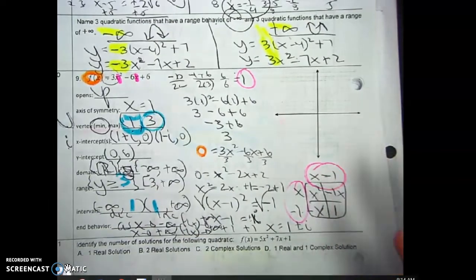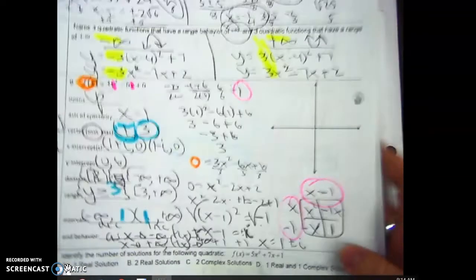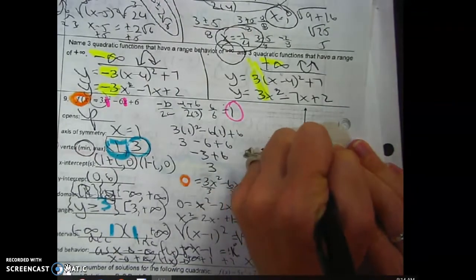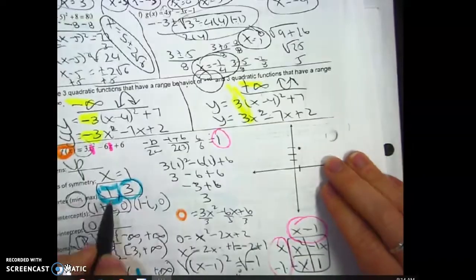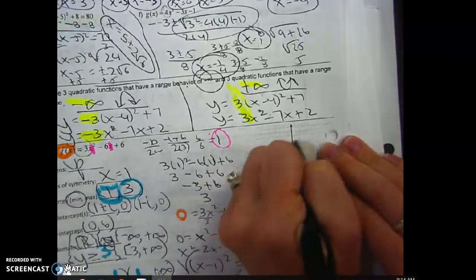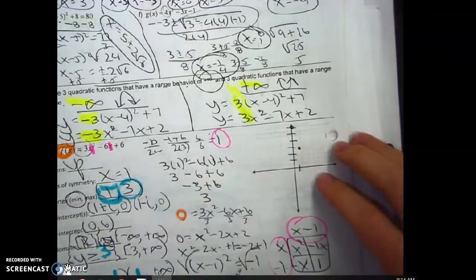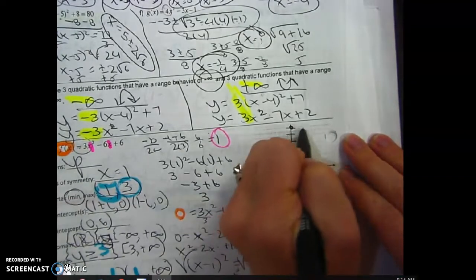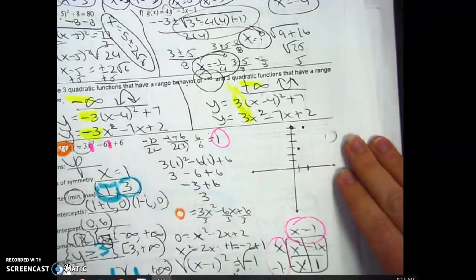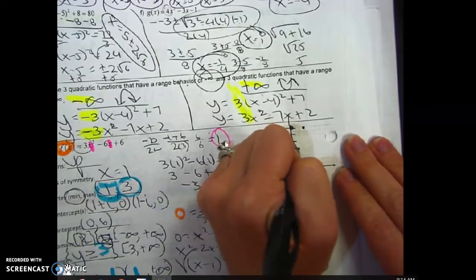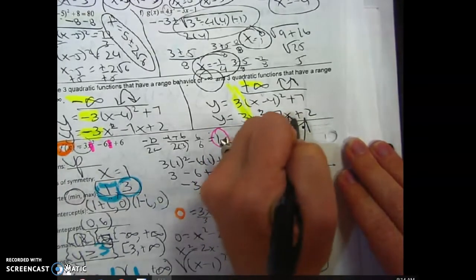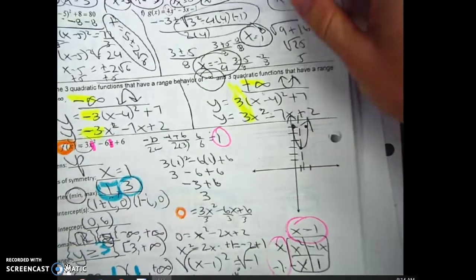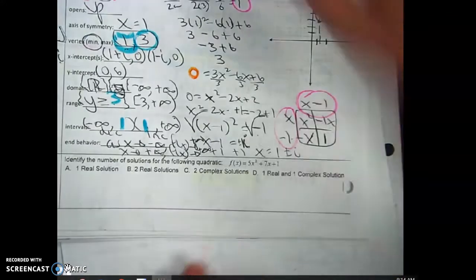Okay, now I'm going to graph it. If I graph it, I have to put my crucial points. So (1, 3), and then (0, 6). Since that is not enough points to graph it perfectly, I have to make sure that I don't put a fake point there, and now I graph it, make it look like a U, and draw in the axis of symmetry.